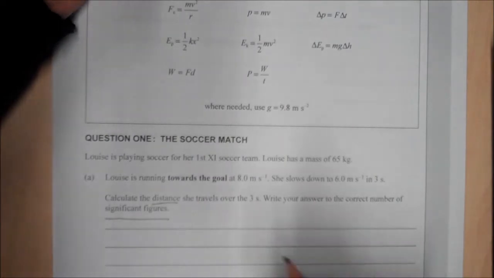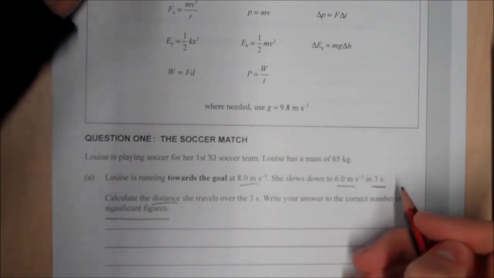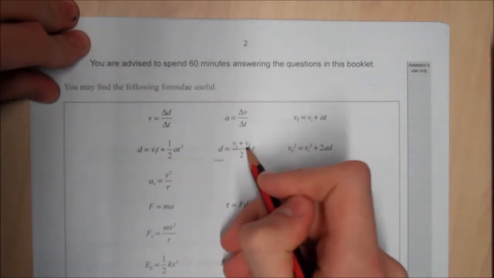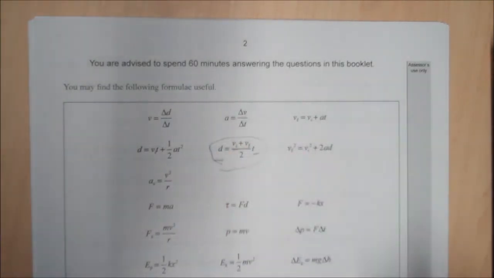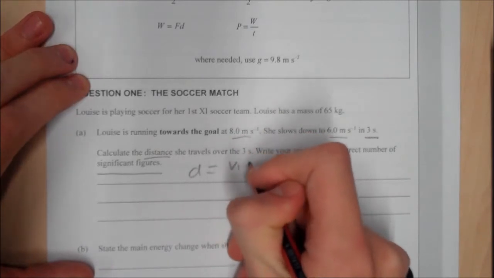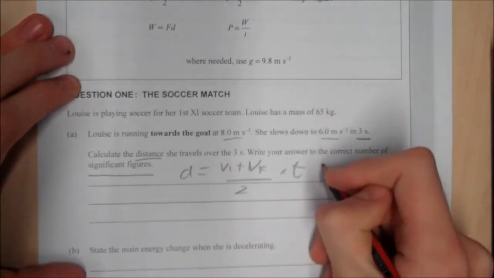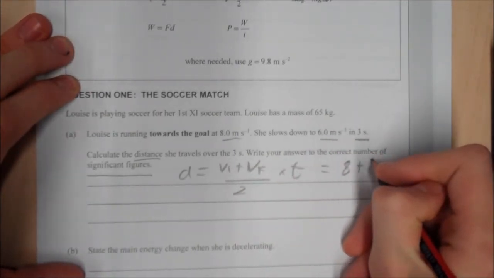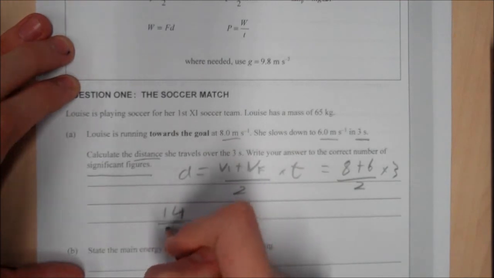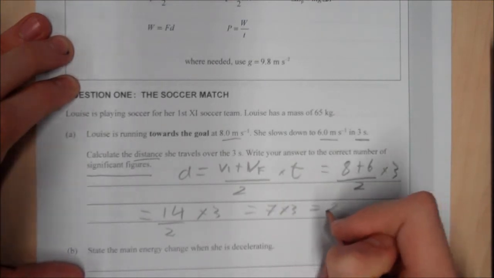Right, so we need to find the distance, and we have the initial velocity, the final velocity, and the time. So we need to find a kinematic equation here, which has distance, initial velocity, final velocity, and time. So this one here. So D is equal to VI plus VF all over 2 times time, which is equal to 8 plus 6 all over 2 times 3. So that's just 14 over 2 times 3, which is 7 times 3, which is equal to 21 meters.